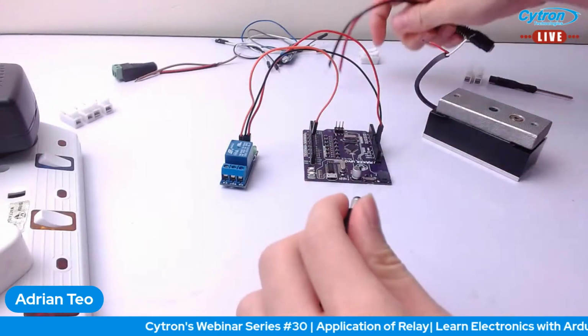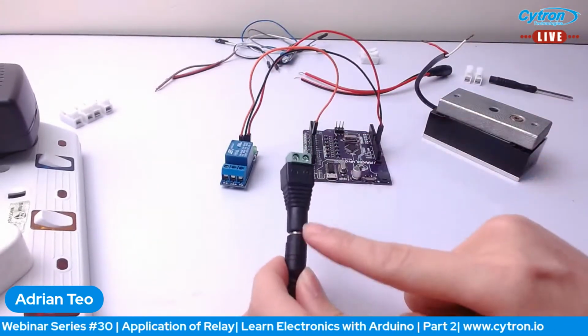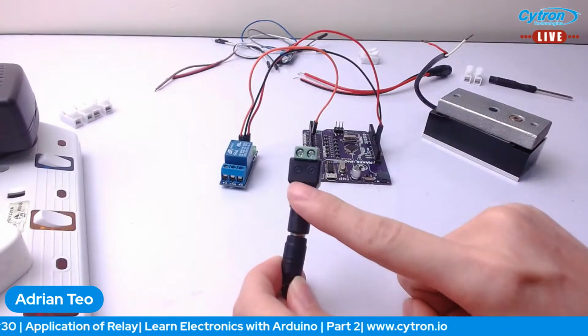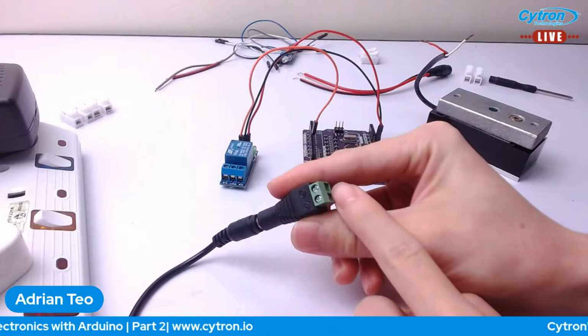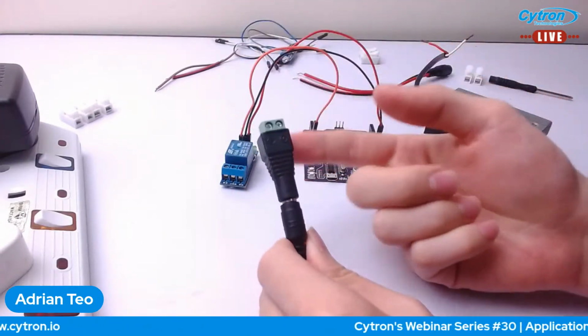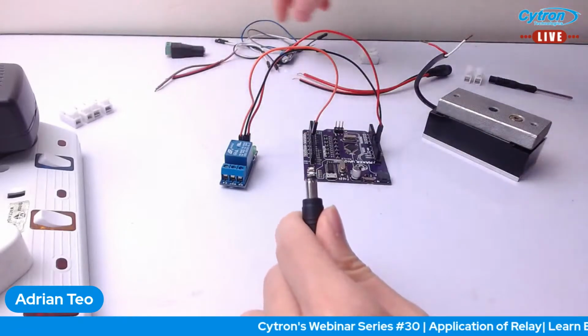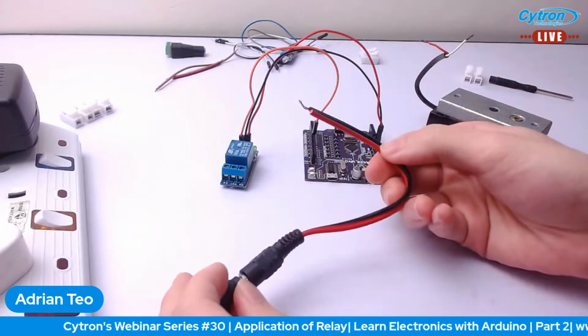And that's another way to do it, which is this. When you connect this, you have your positive and negative here. You just need to connect a wire on the other end, positive and negative. Then you have access to your 12 volt here. So in this case, I don't want to connect another wire anymore. I'm just going to use this positive and negative.